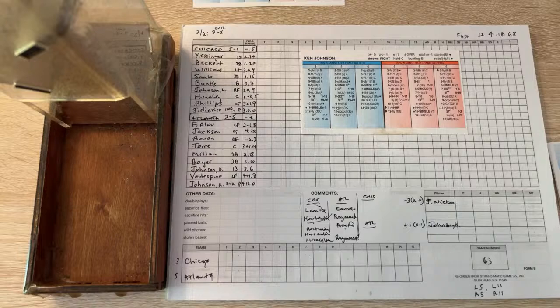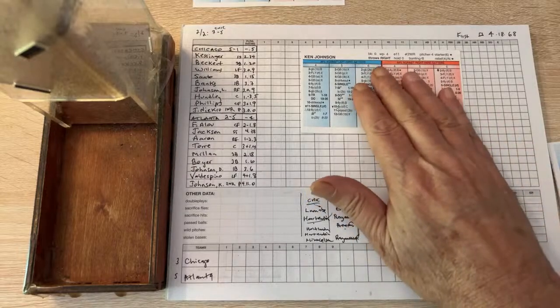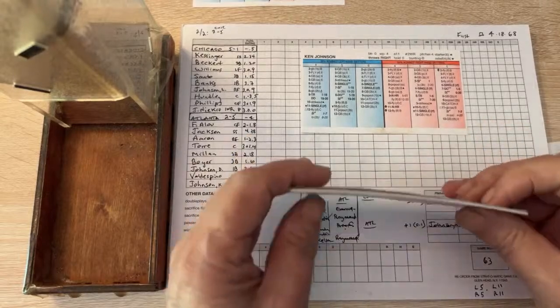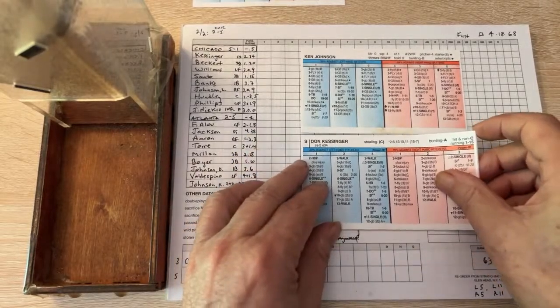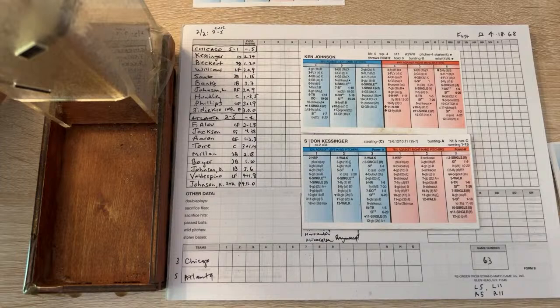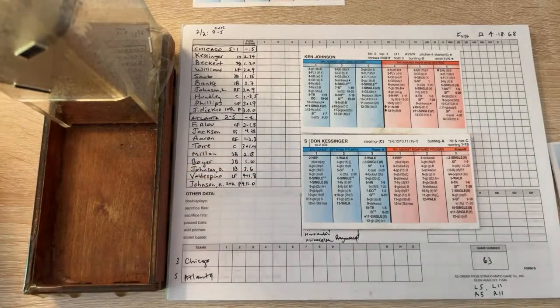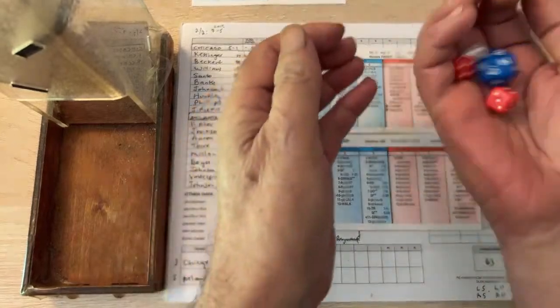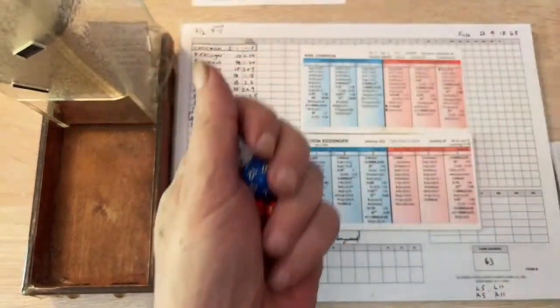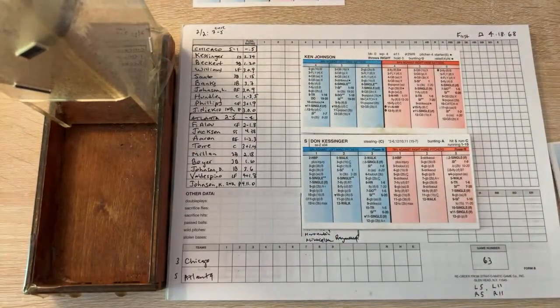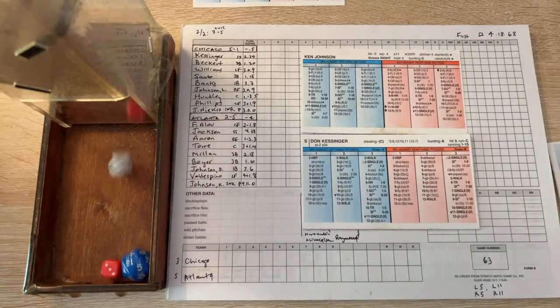And leading it off is Don Kessinger. I put the pitcher on top and then the batters, the whole lineup, on the bottom. And here we go. Now Johnson is a right-hander, and we go Kessinger, switch hitter, batting left. Johnson is ready. Very good, JB. And here's the pitch.